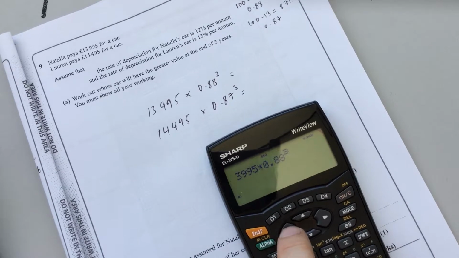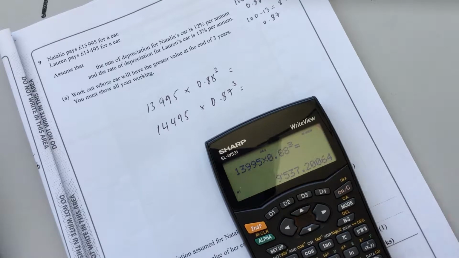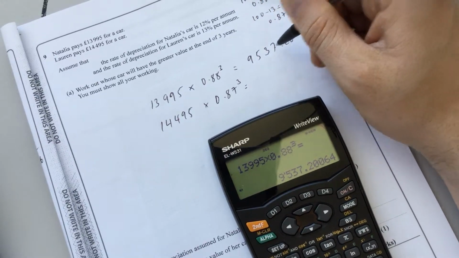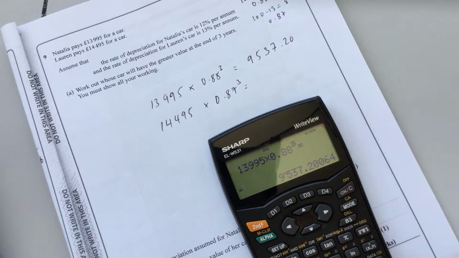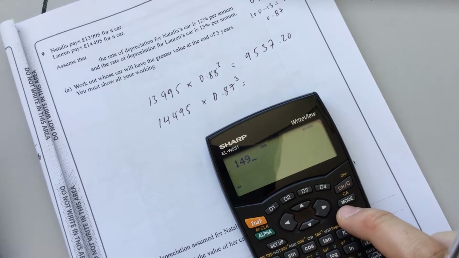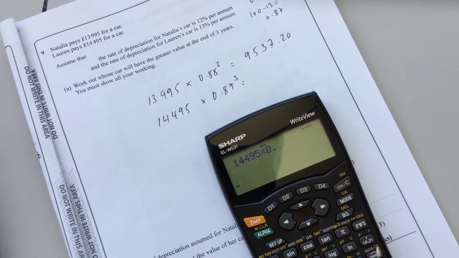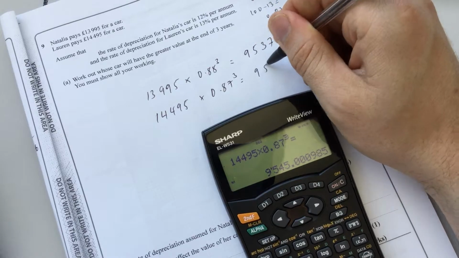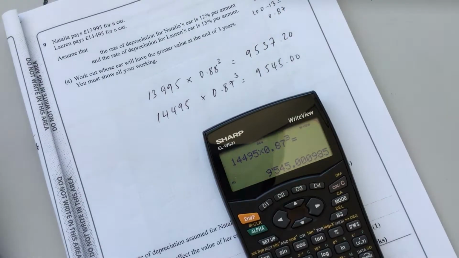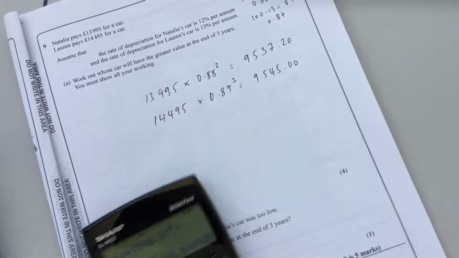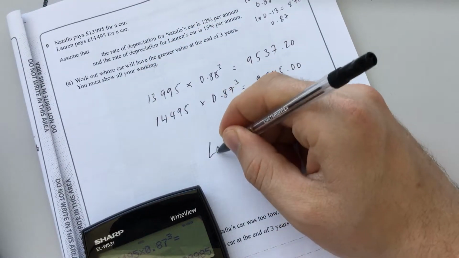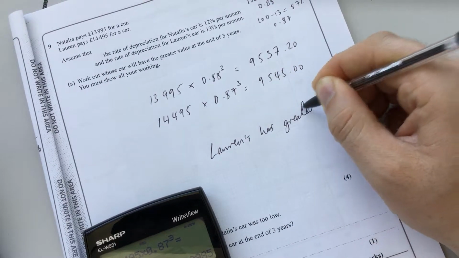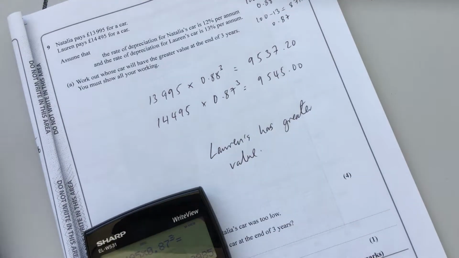Yeah, look at that. So for Natalia, you got 9,537.20. As it's money, that's where I'll leave it. Then the other one. Okay. So at the end of all that, they're quite close, but the second one is Lawrence, so Lawrence is worth the most. Lawrence has greater value. Very straightforward.